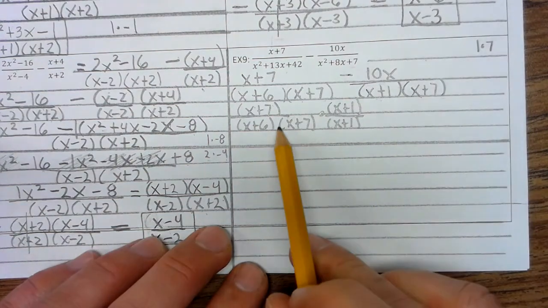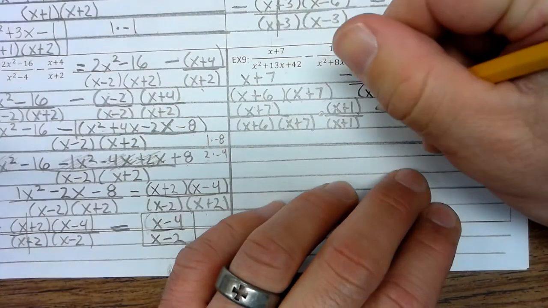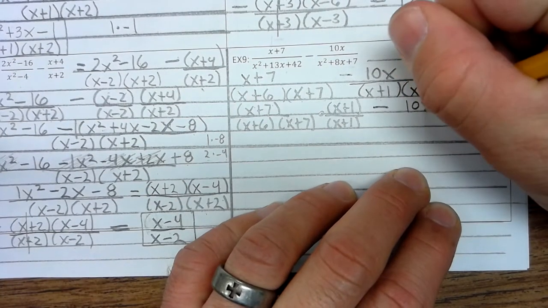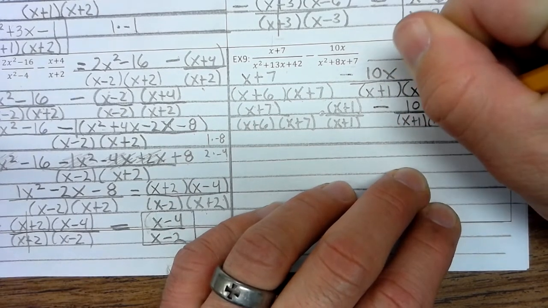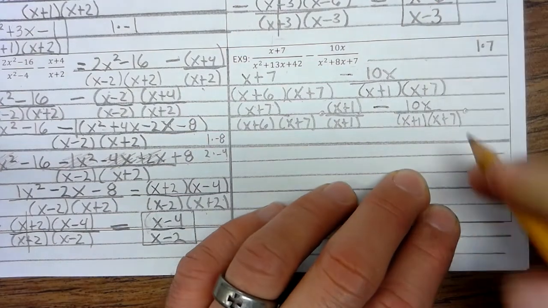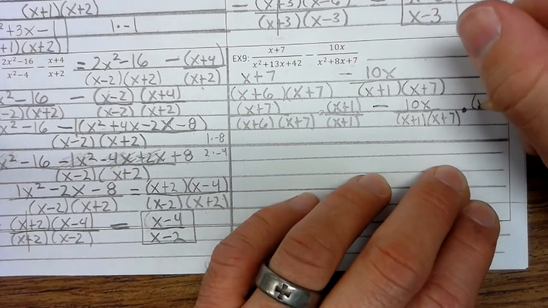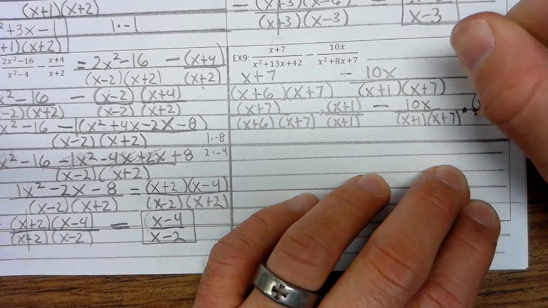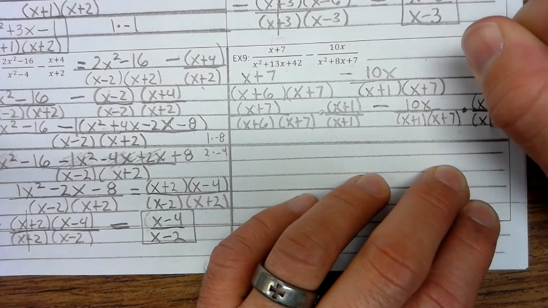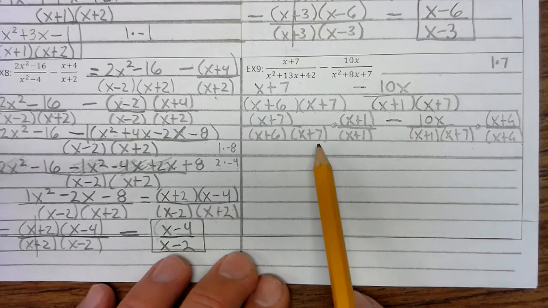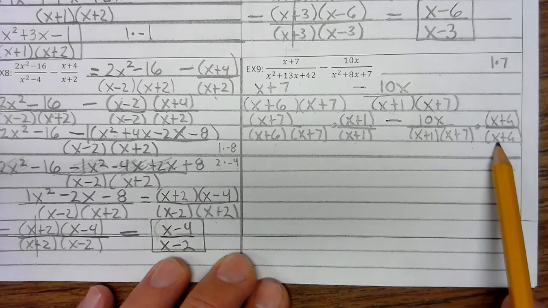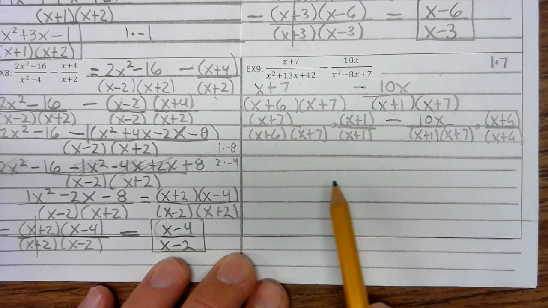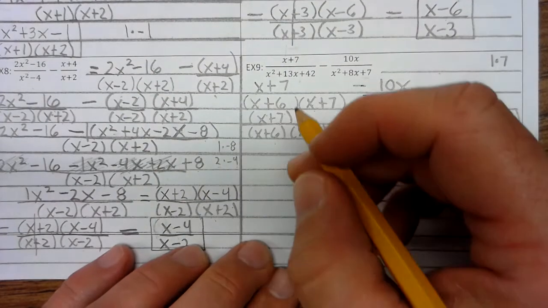Now the denominator has all the terms. Minus 10x divided by x plus 1 times x plus 7 times, this one's missing x plus 6, so we're going to multiply it by x plus 6 over x plus 6. All right, so now you see the denominator has the same three terms: x plus 6, x plus 7, x plus 1. Now we simplify the numerator, okay?